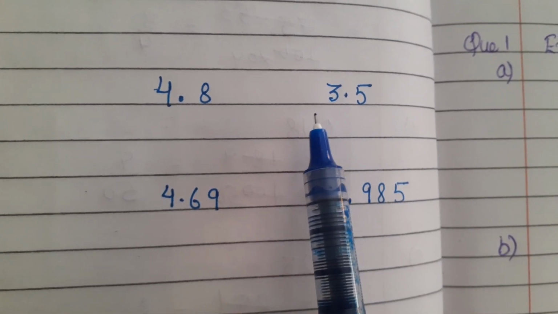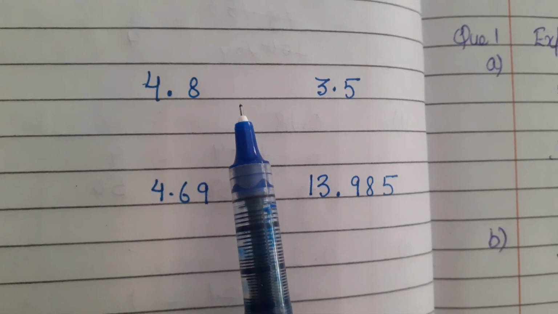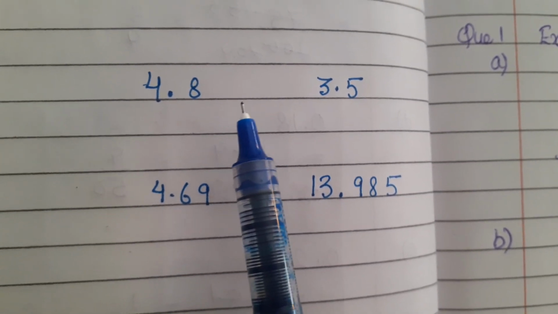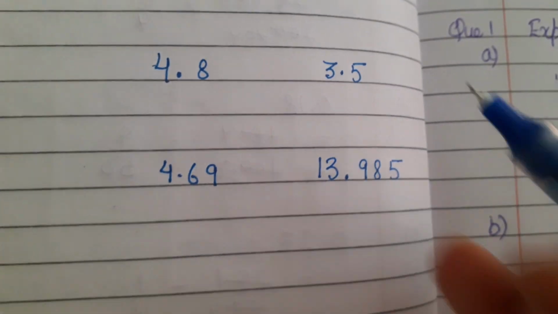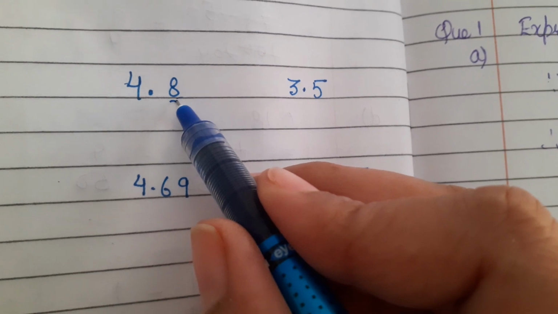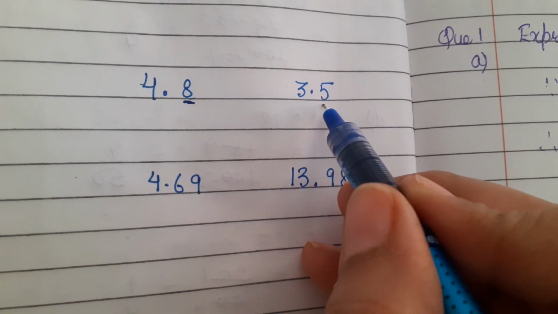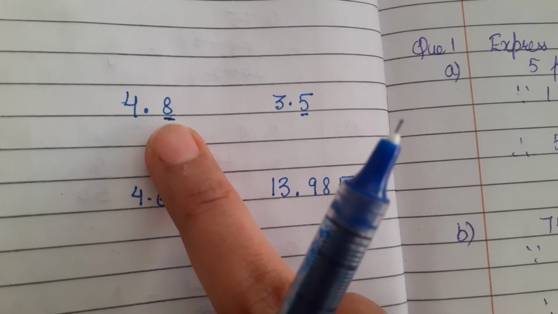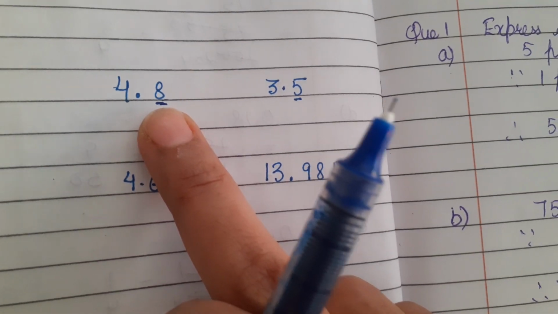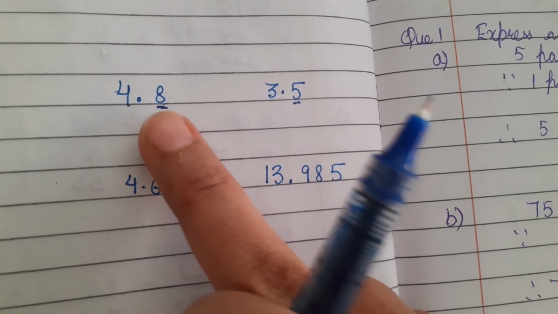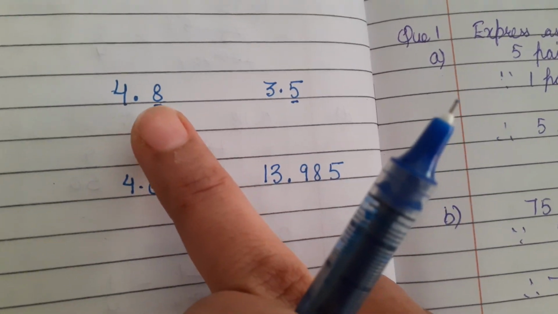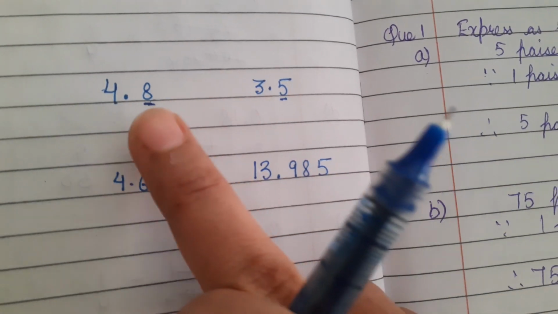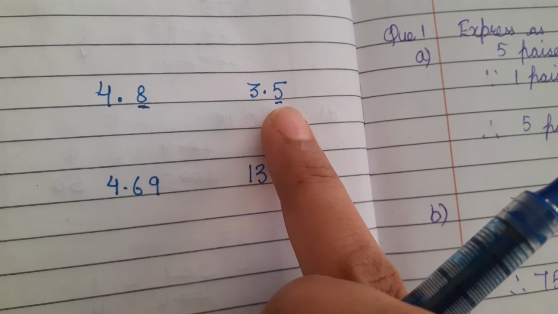First of all I would like to tell you how you can judge whether these are like or unlike decimals. You have to look at the decimal part of the number, whether the number of digits in the decimal parts are the same. If so, these decimal numbers are said to be like decimals.